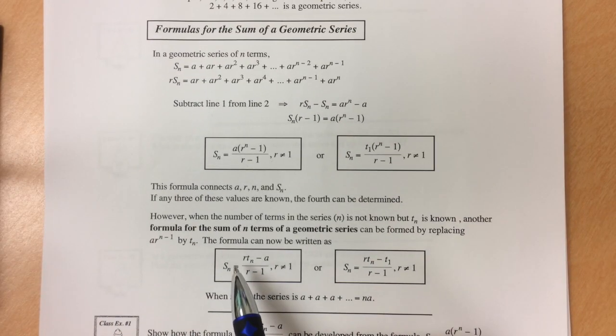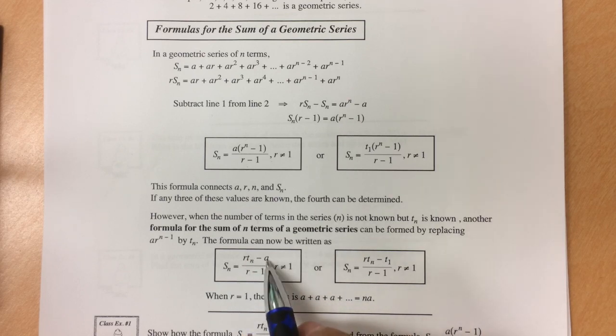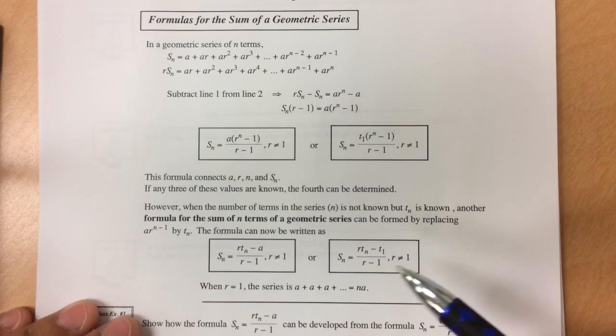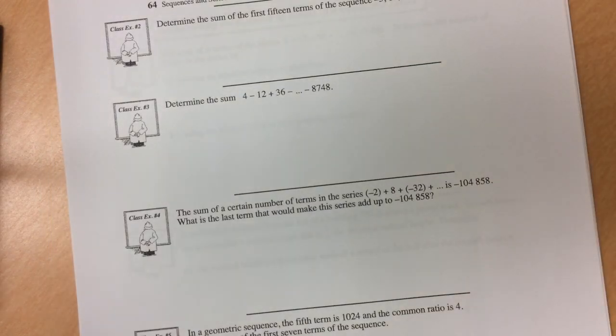The second formula you're going to see is this one down here, which is the sum of your terms is equal to the common ratio multiplied by the term number minus term 1 divided by the ratio minus 1. And again, the ratio cannot equal 1 because you'll be dividing by 0 otherwise. So the first example we're just going to skip and we'll move on to the second one.